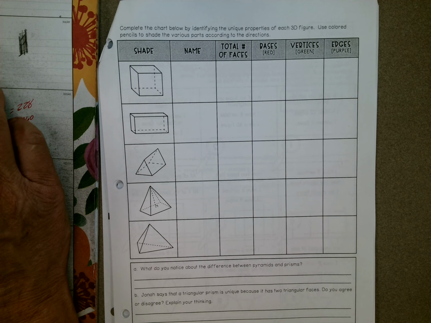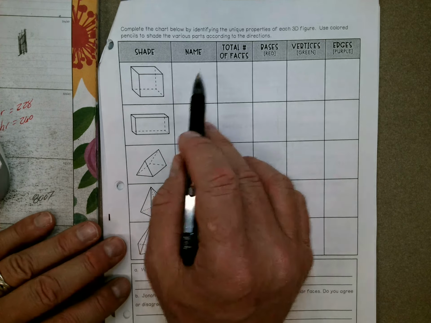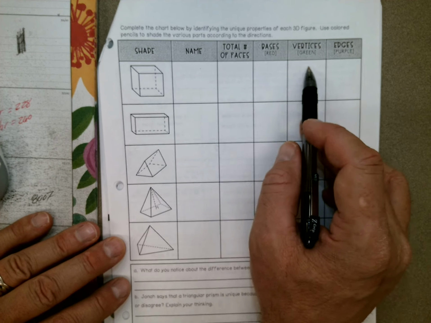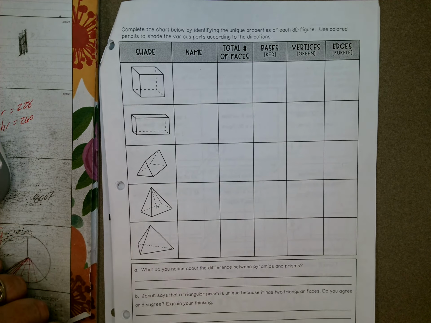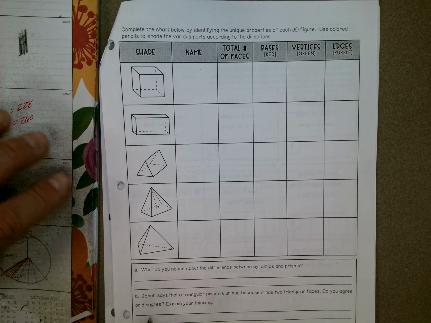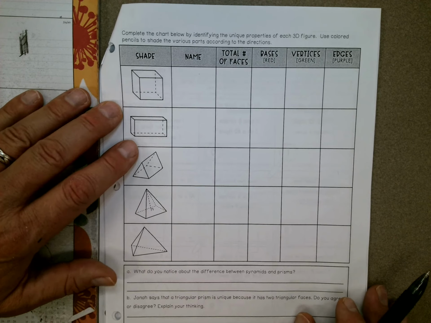The first one up, all right, we're going to identify the name, the total faces, the bases, and they want us to shade them and use colored pencils to shade those. I'm not going to worry about those. We're just going to talk about them right now.